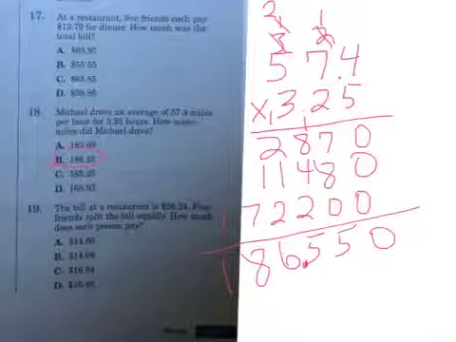All right, let's look at number 19. So the bill of a restaurant is $56.24. 4 friends split the bill equally. How much does each person pay? So we know there we're going to divide. Let's work this problem out.